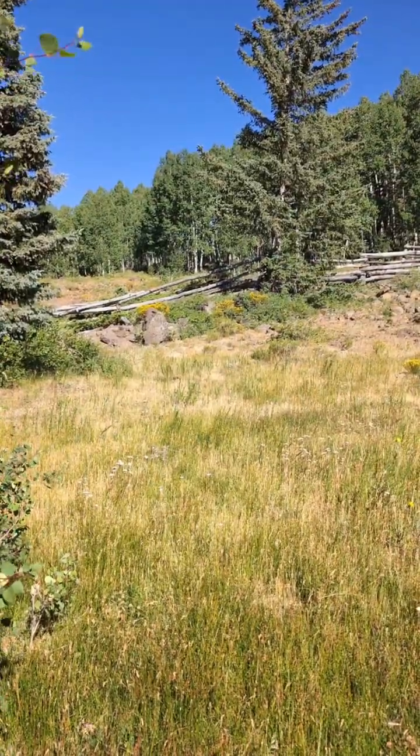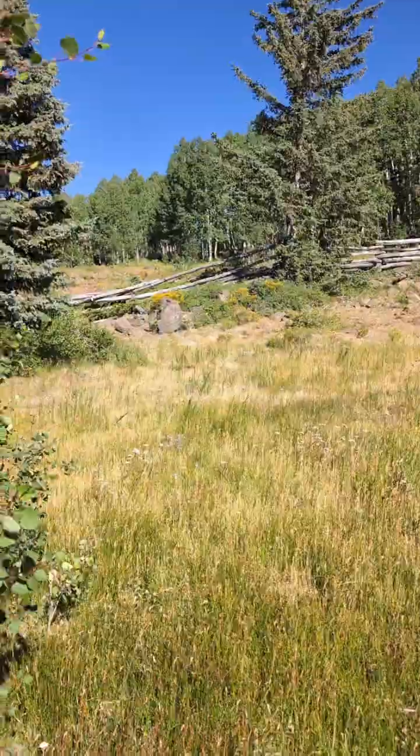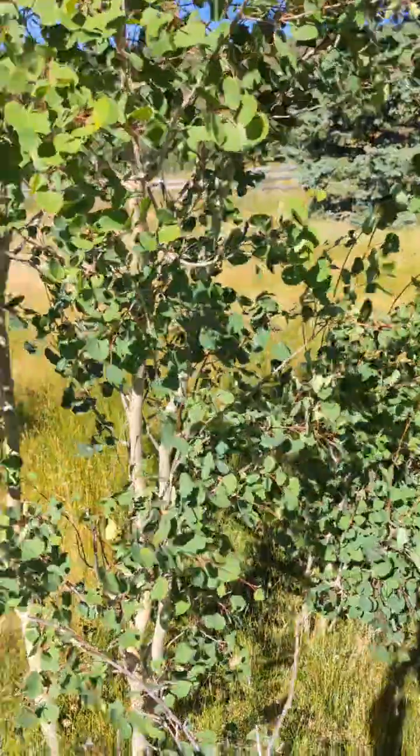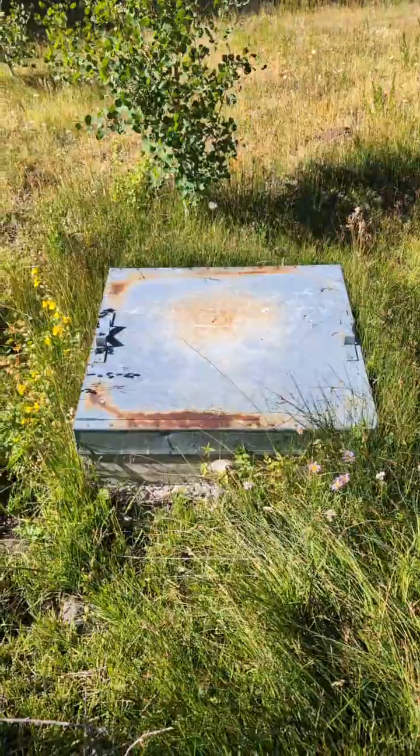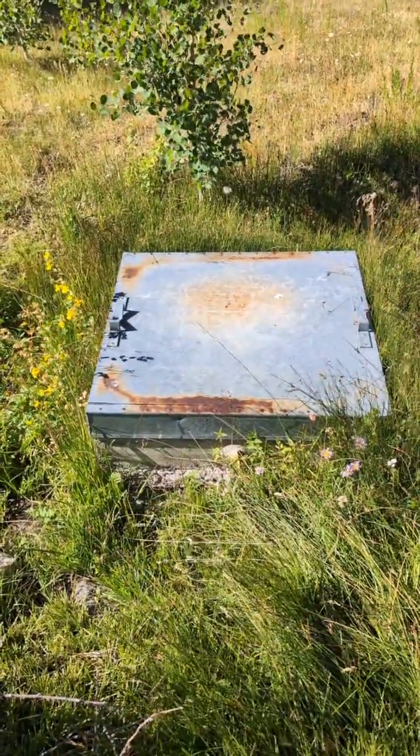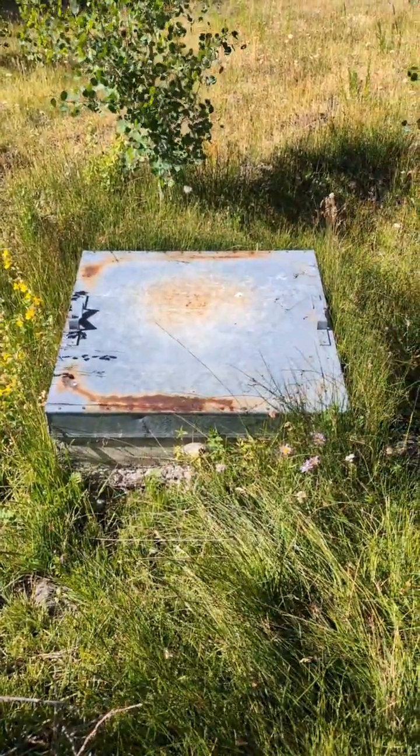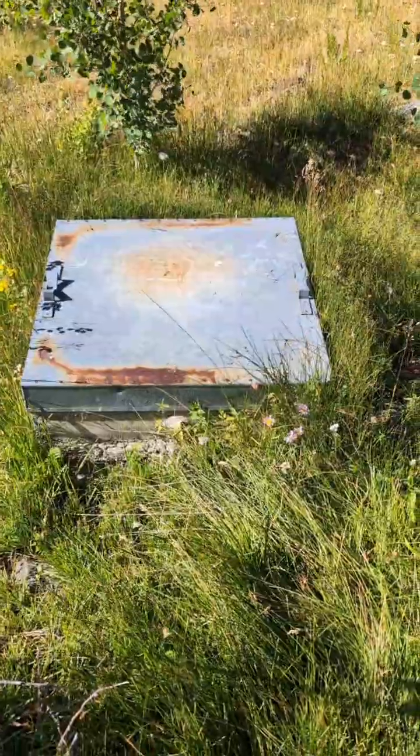What caught my eye was this very large fence around the area in this entire meadow where the spring is, and they put the spring box down here, and there's still adequate flow coming out to keep a consistent and stable flow for the system.